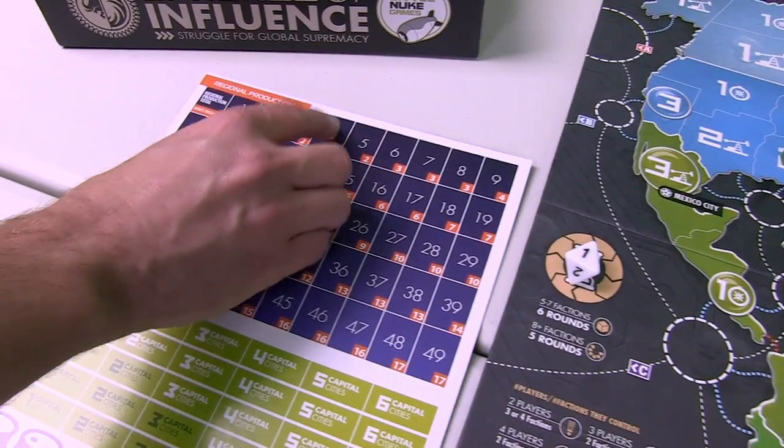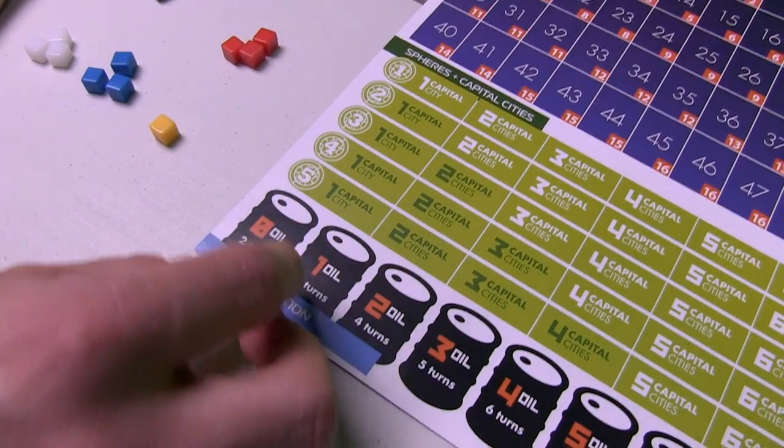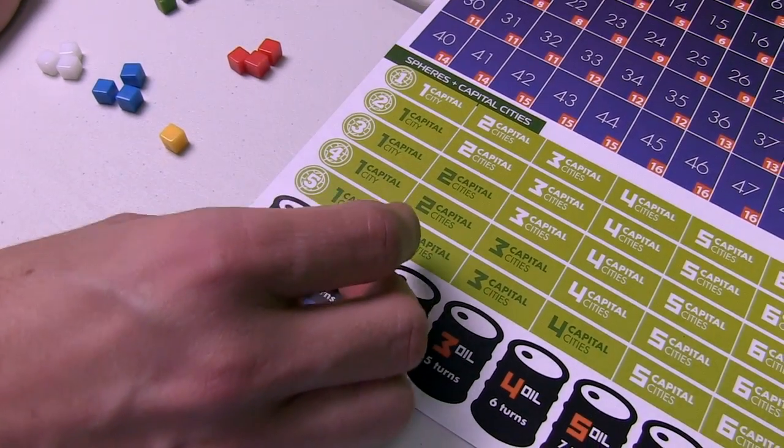That's worth 4. That's how much regional production he has. Meanwhile, I'm going to take another cube and put it in the oil section. Now, he has 1 oil field, so I'm going to put this there.